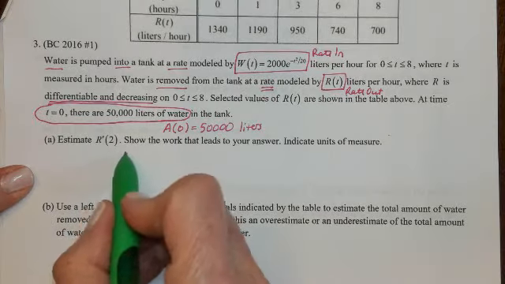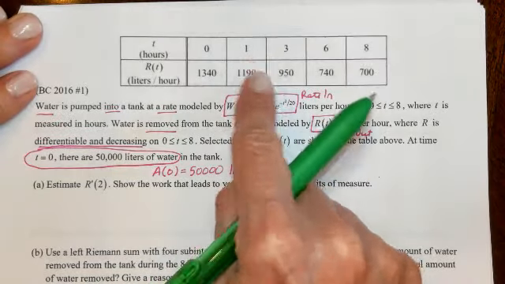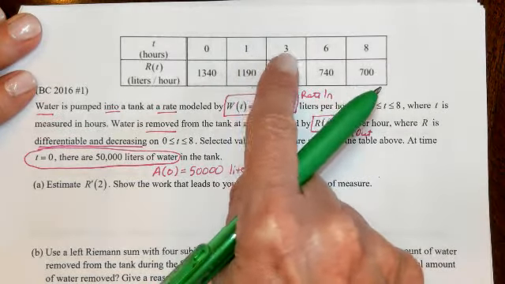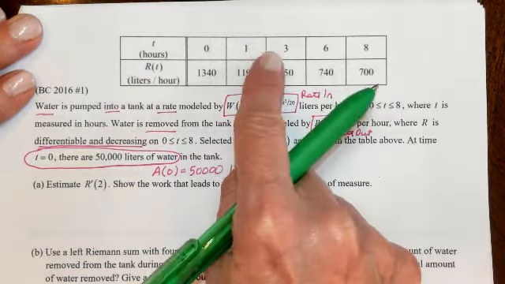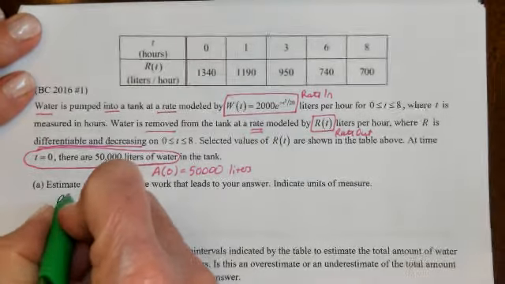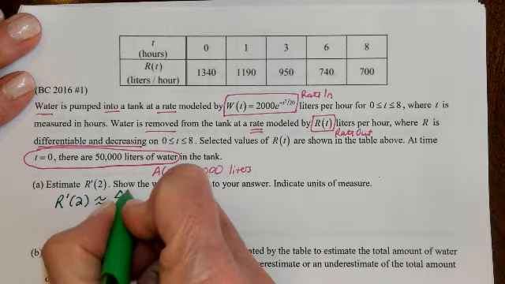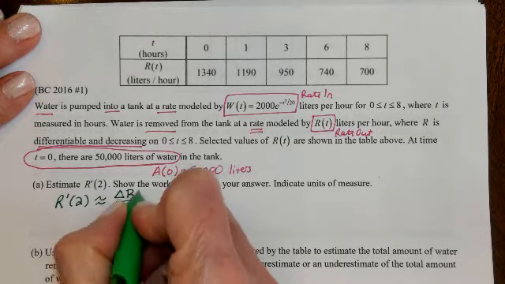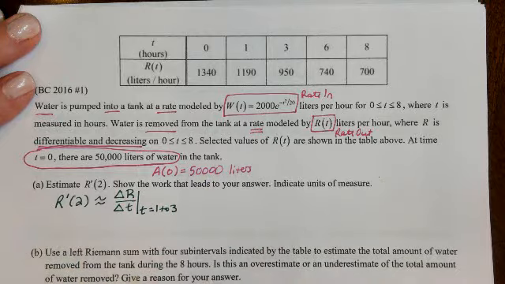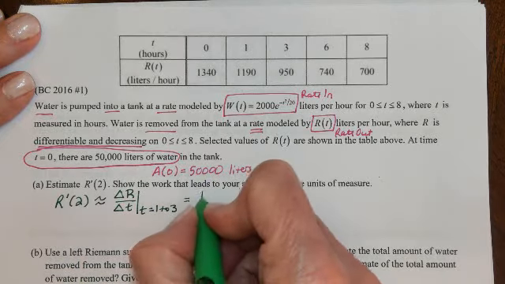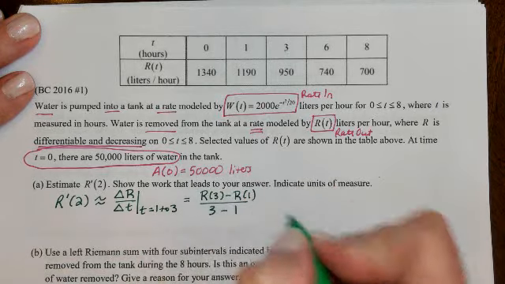Estimate R prime of 2. Okay, R prime of 2. So I come up to the table, I find the time values that are closest to 2. Do not use 0 and 8. Use the 2 that are closest to 2. And I will say that R prime of 2 is approximately equal to delta R over delta T from time 1 to 3. And that will be R of 3 minus R of 1 over 3 minus 1.